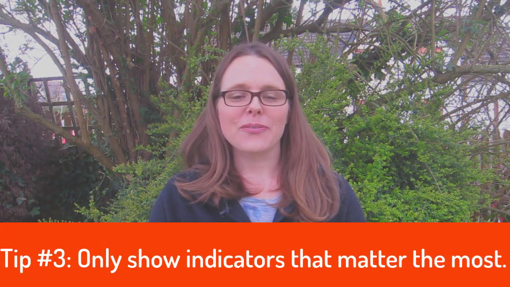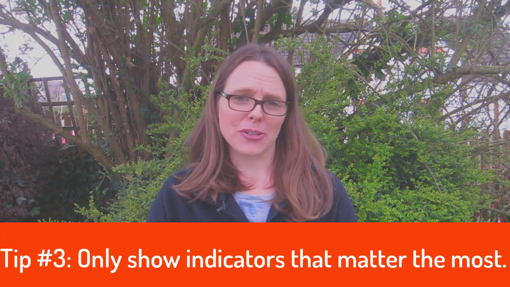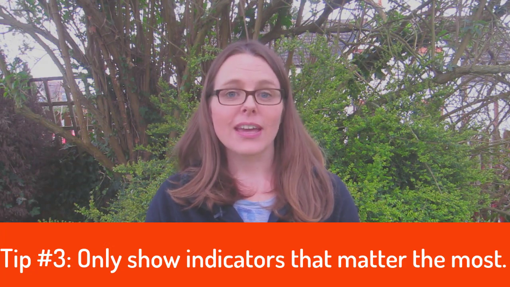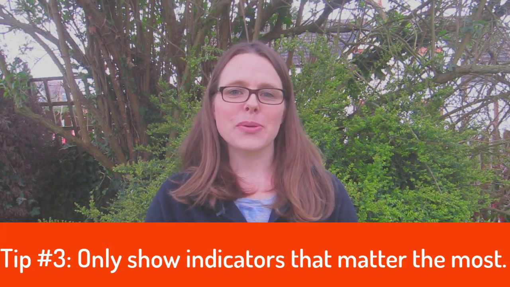Tip number 3, only report the indicators that matter to people. Don't report everything. Think carefully about the indicators that people most care about. For example, in the coronavirus, we want to know a couple indicators on how bad the crisis is, like the number of cases and the number of deaths each day. And we want to know what's been done to mitigate disaster. We want to know what the plan is to get us out of the disaster. Think about your own program and what people most need or want to know.